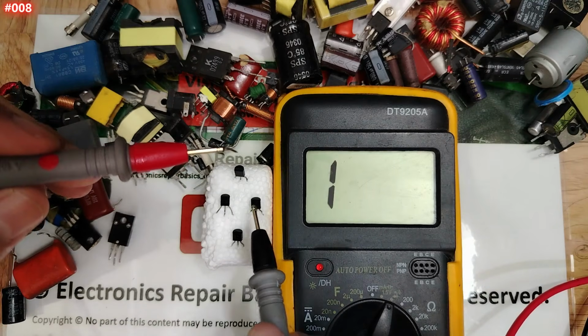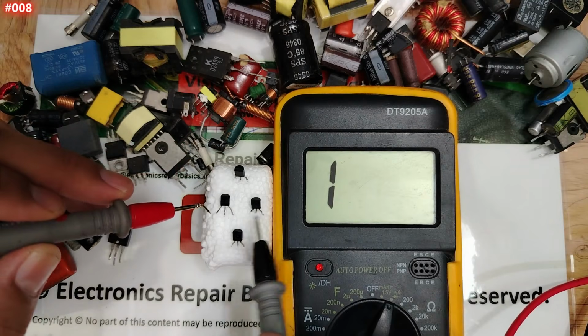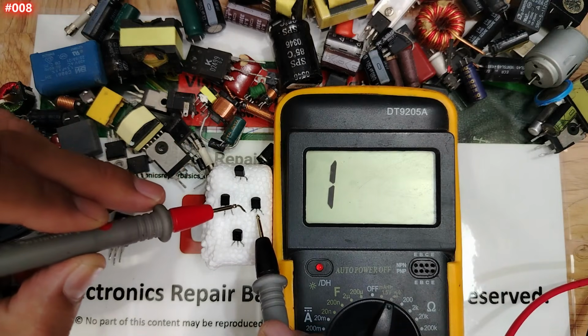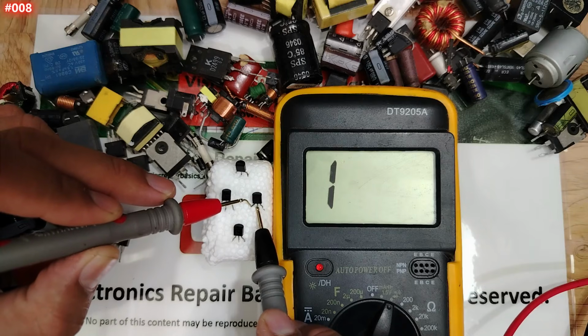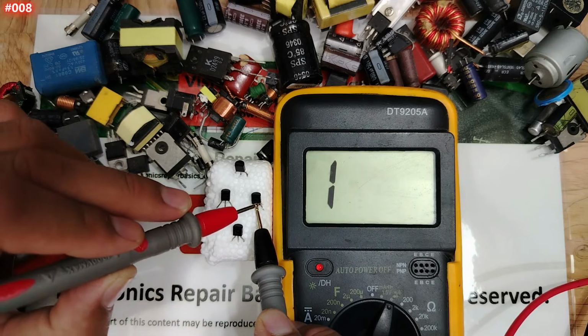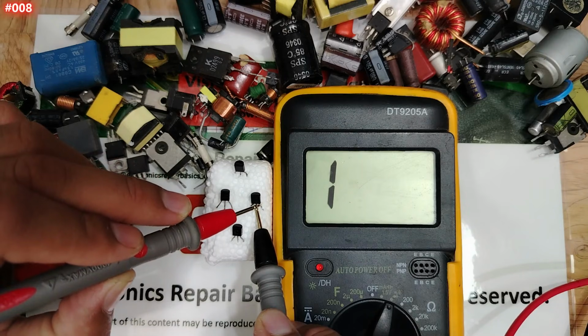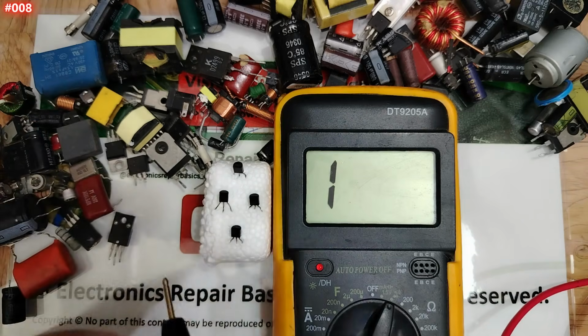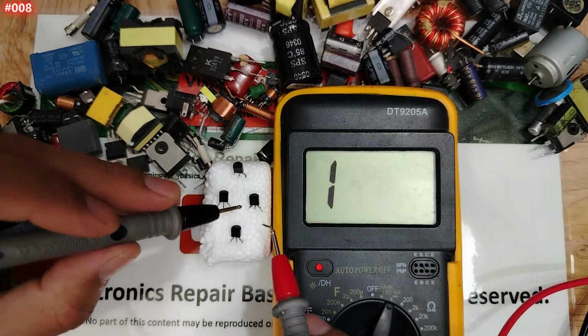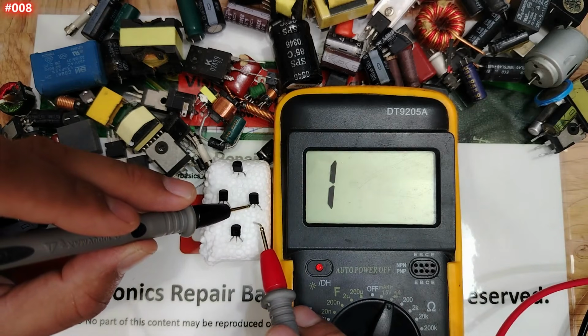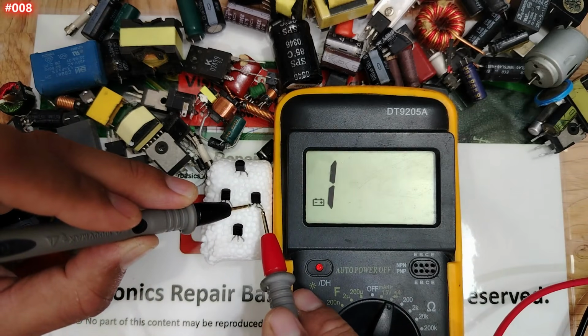Let's find out NPN. Let's check this one, for example, this one here. One probe here, another here. Nothing. Let's check this side. Nothing. Okay, let's swap the probes. This time the black probe here, the positive probe here.